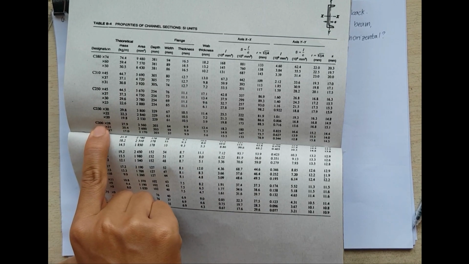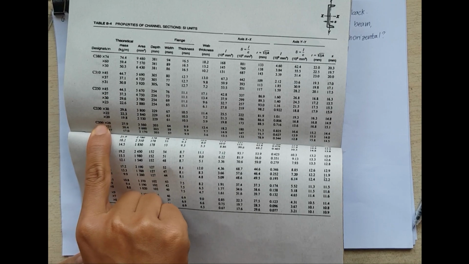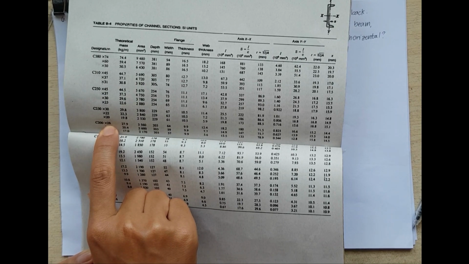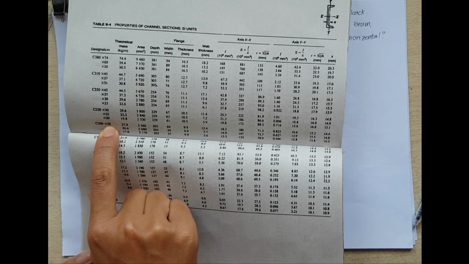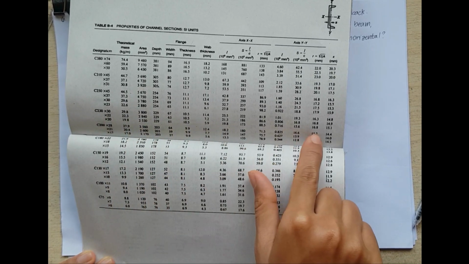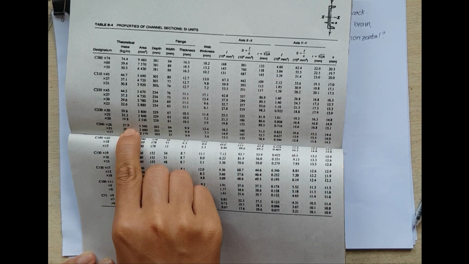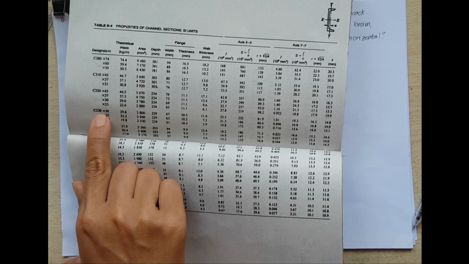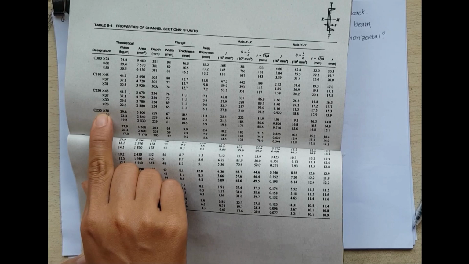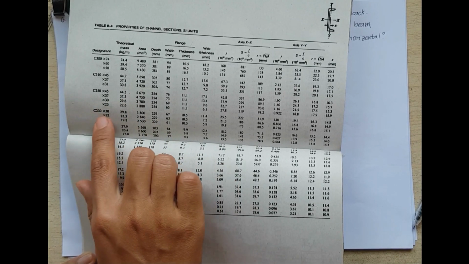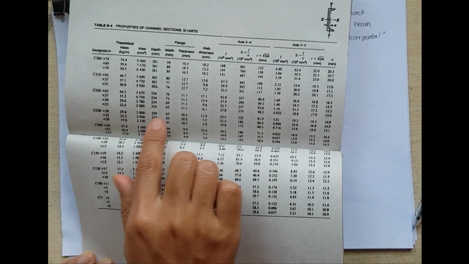So, masasabi natin na it's around 200 mm yung depth niya and yung mass niya is, let's say, 28 kilogram per meter. But makikita natin dito sa properties niya yung exact mass, which is 27.9. Example, ito, C230 by 30. 230 yung depth niya, around 230, but not exactly 230.